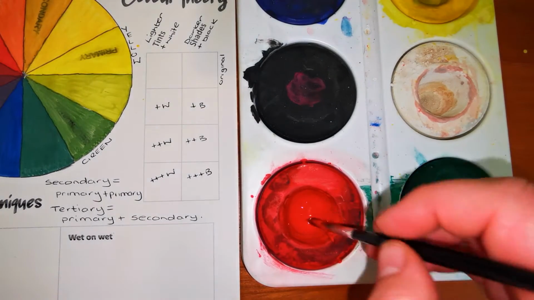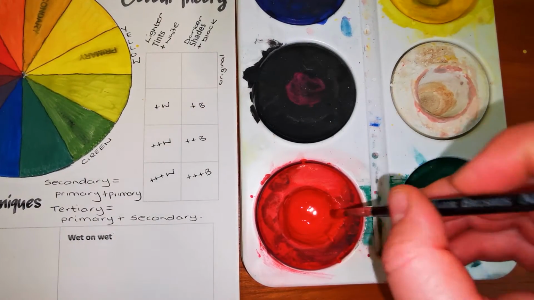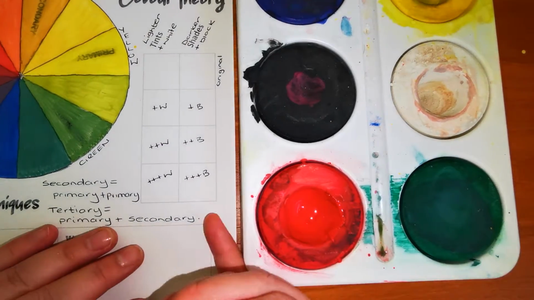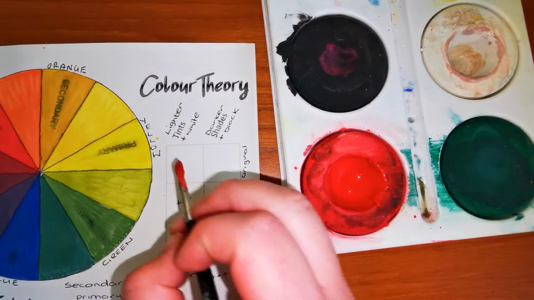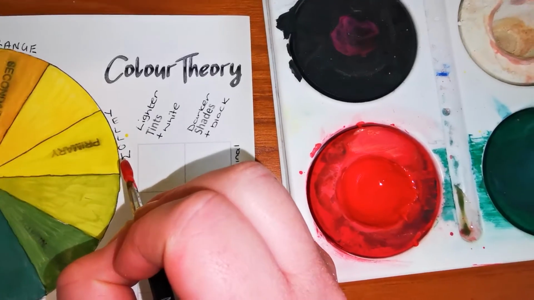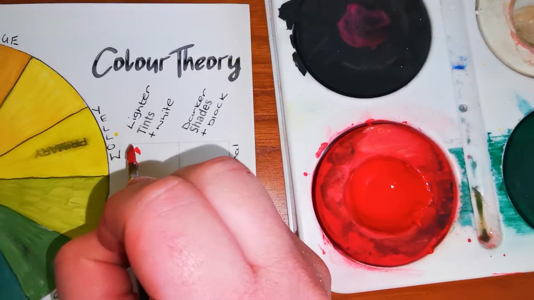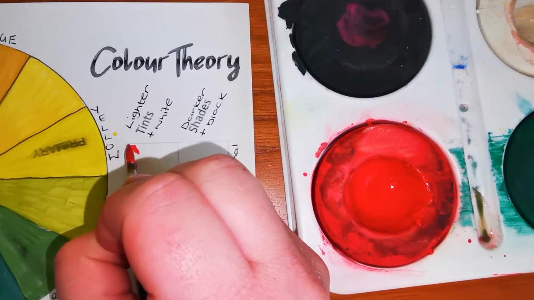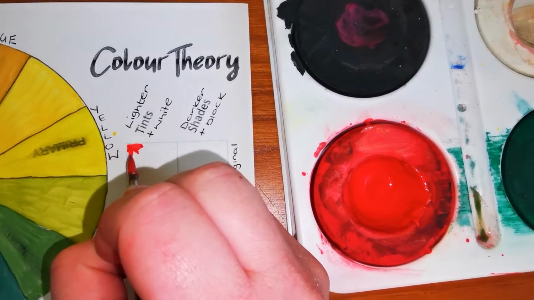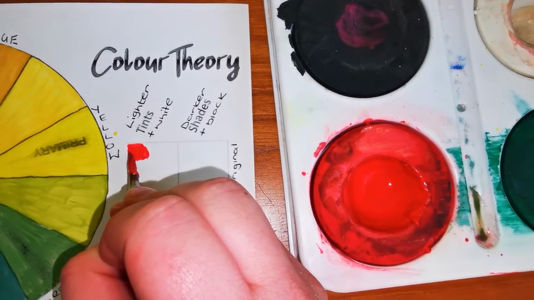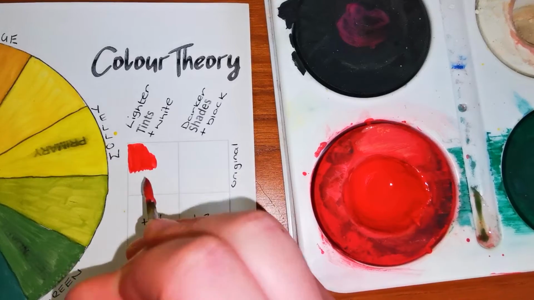So just a reminder of what good, neat painting looks like. You are going to use small brush strokes and those brush strokes will move in the same direction.